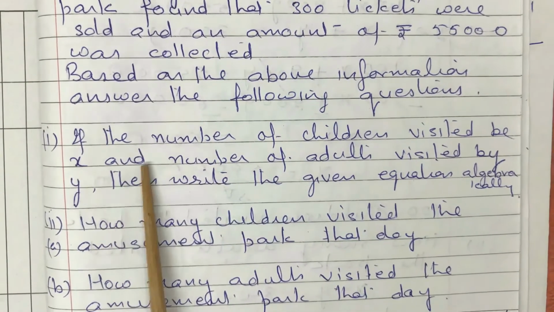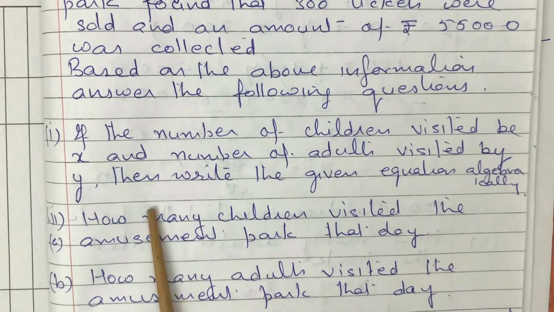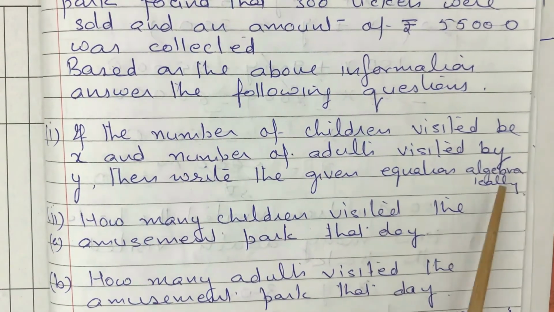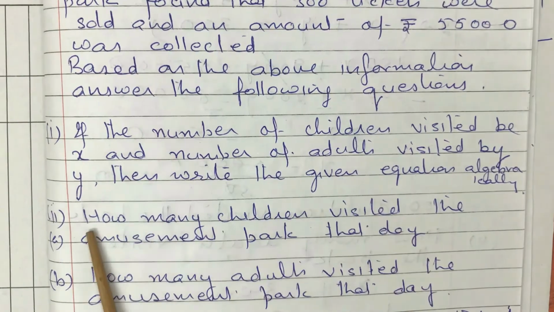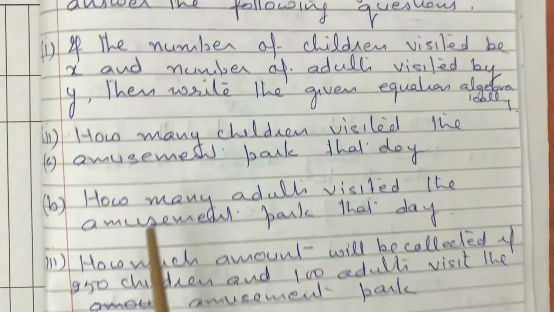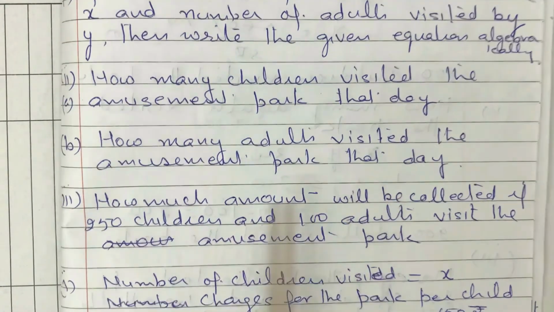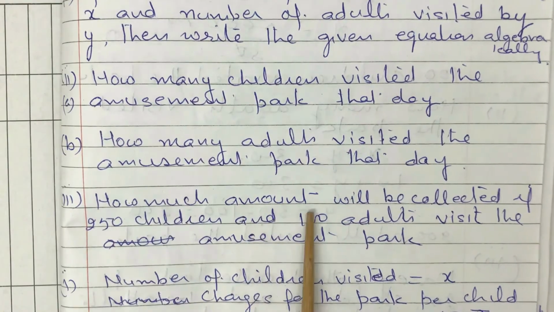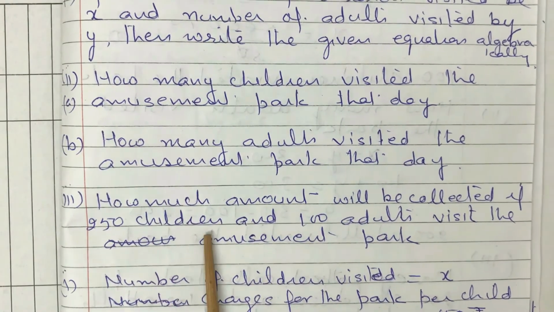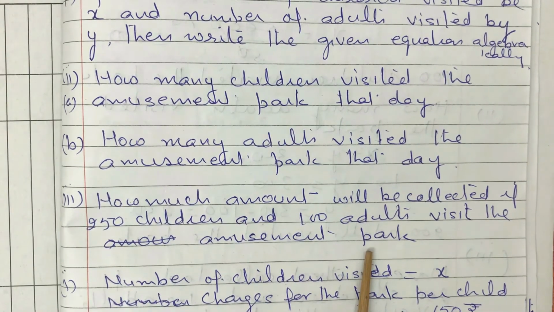Number 1. If the number of children visited be X and number of adults visited be Y, then write the given equation algebraically. Second, how many children visited the amusement park that day? Its B part is, how many adults visited the amusement park that day? Third question, how much amount will be collected if 250 children and 100 adults visit the amusement park?